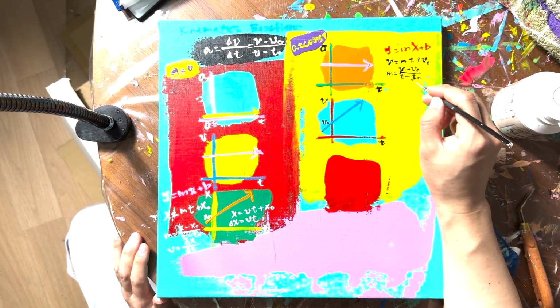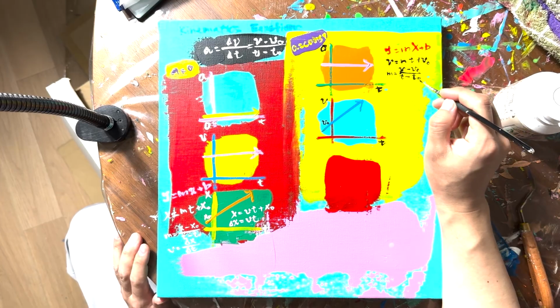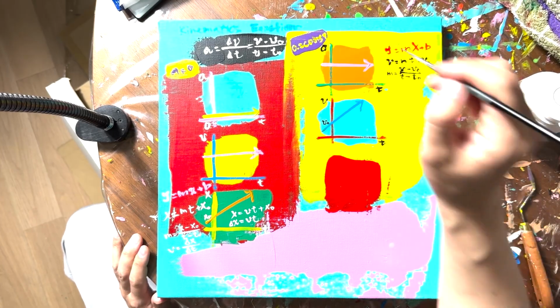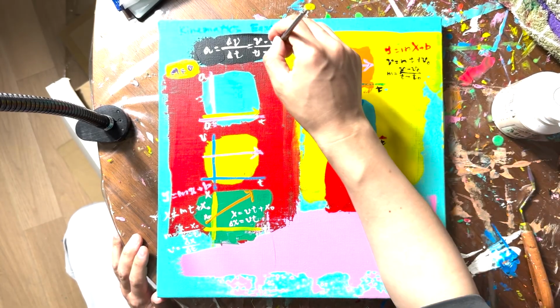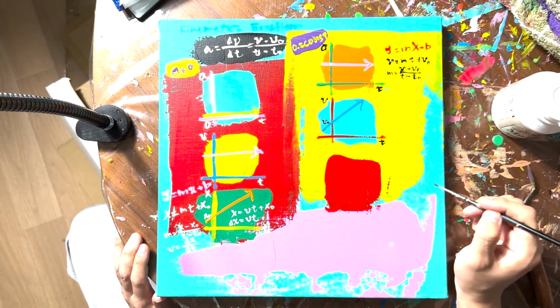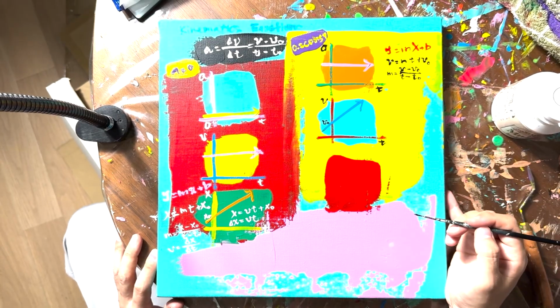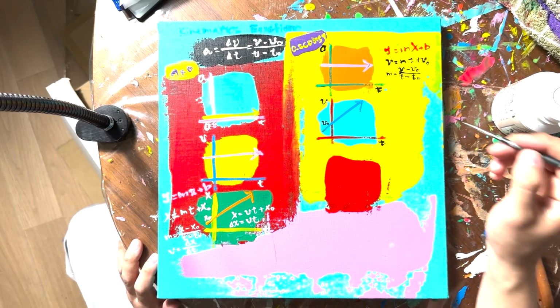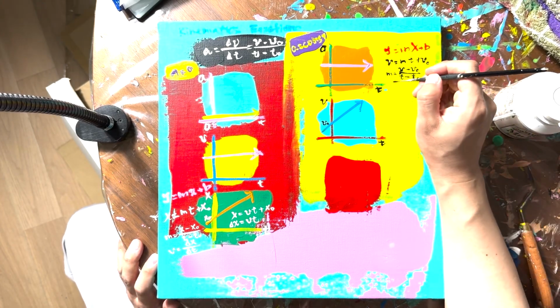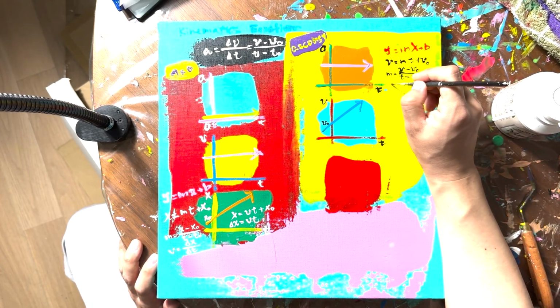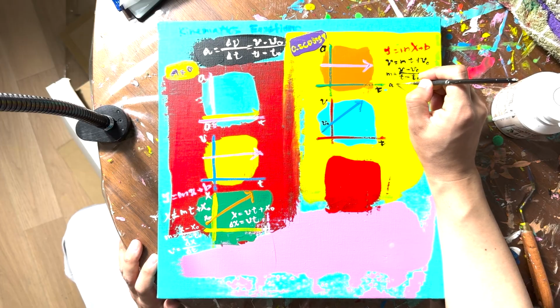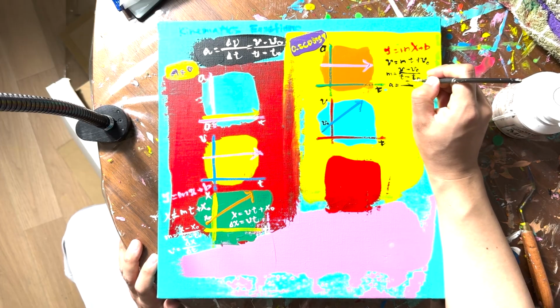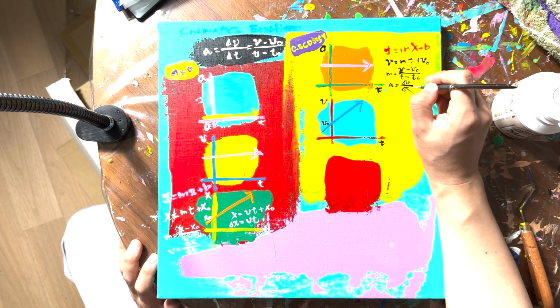Are you familiar with this equation? Do you agree this is the exact same as acceleration? So this m is actually a, which is delta v over delta t.